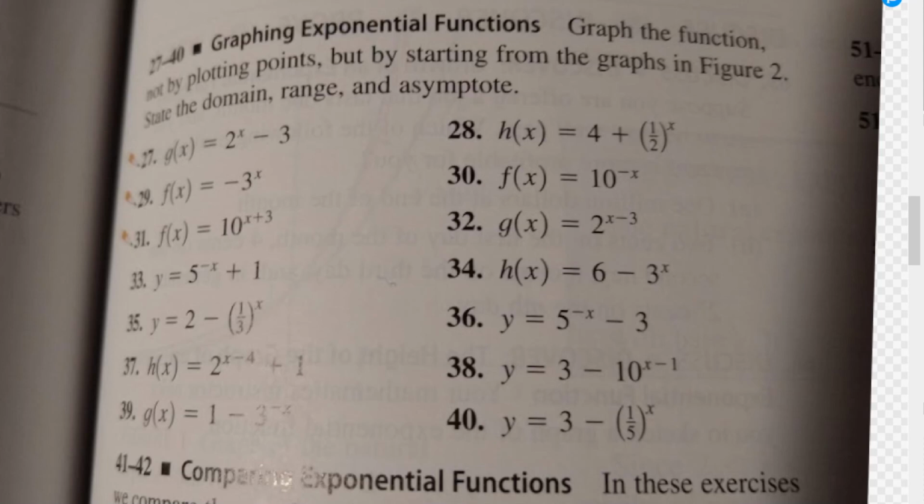Hi, so today in this video I was asked to cover chapter 4.1, problems 33 and 37, and this is talking about graphing exponential functions. So 33 says, well, the instructions say graph the function not by plotting points, but by starting from graphs in figure 2, state the domain, range, and asymptote.